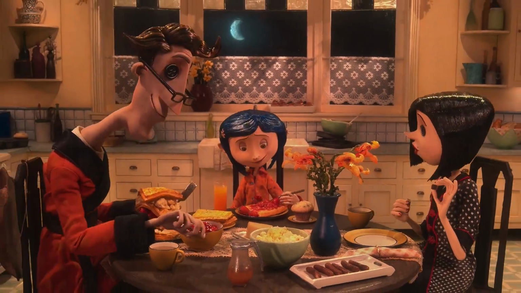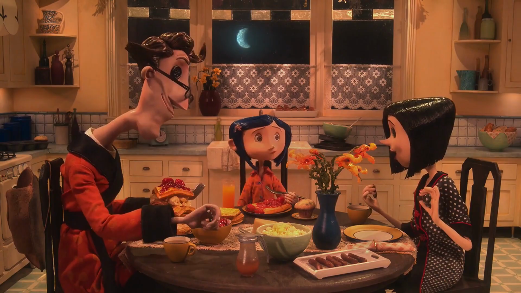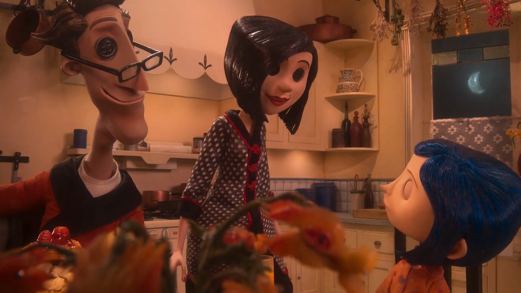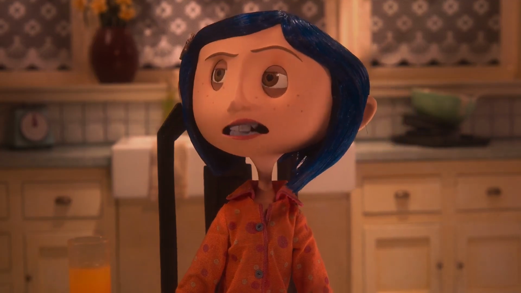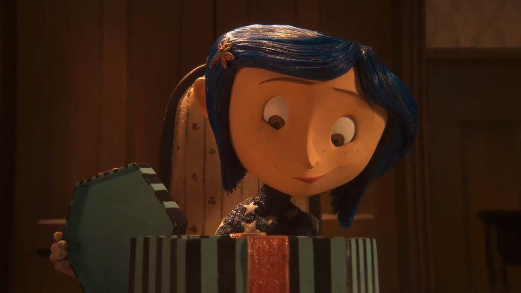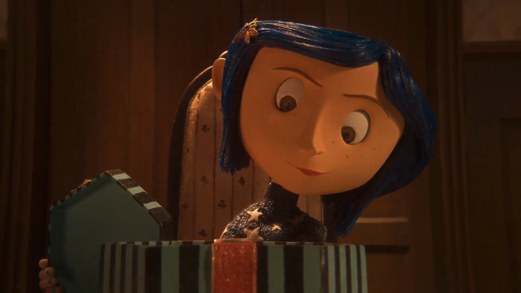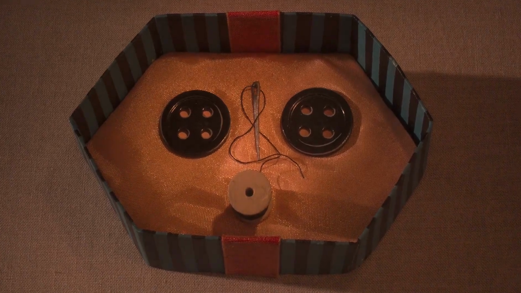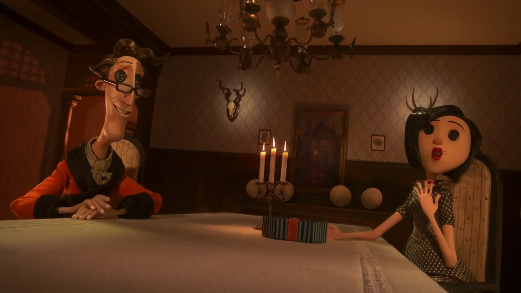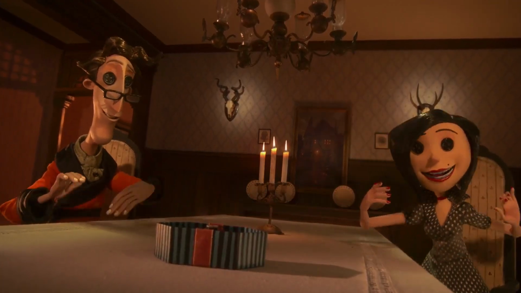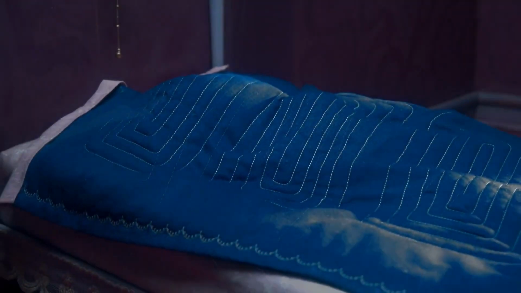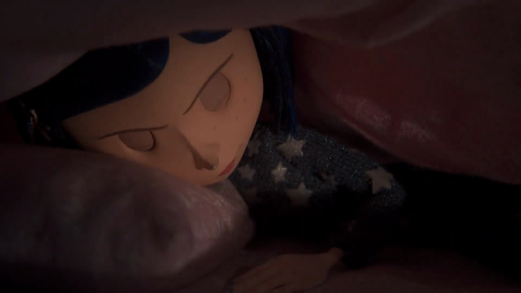The midpoint introduces a point of no return, leading up to the climax. It raises the stakes for the second act. For Coraline, this is when the other mother asks for her eyes to be exchanged with buttons. Unlike the other nights, Coraline doesn't wake up in her bed as if everything is back to normal. Instead, she wakes up to realize her parents are missing.